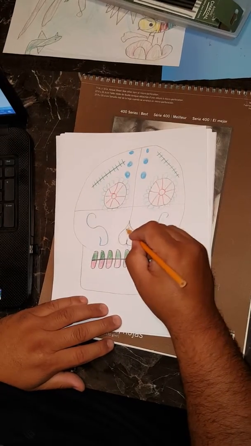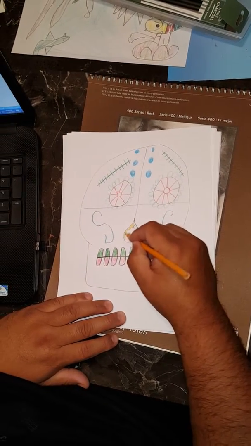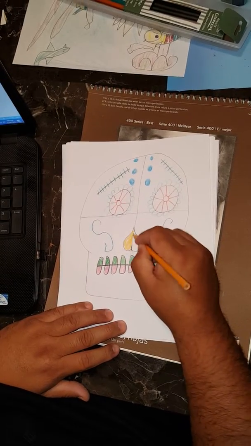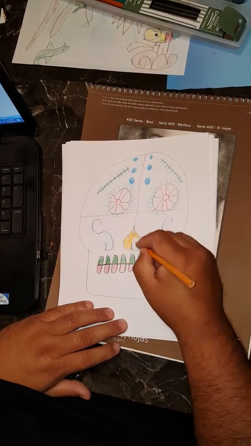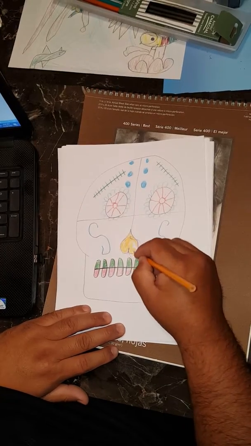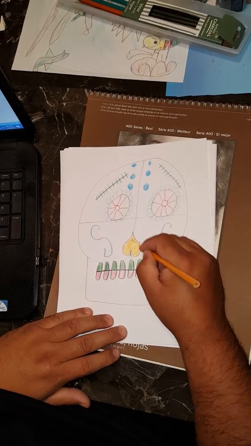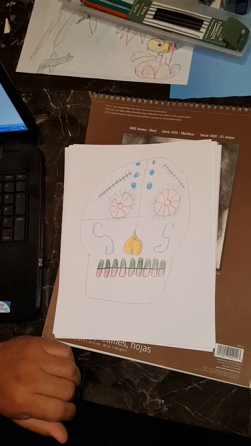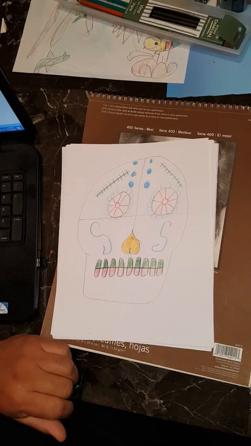Let's use some orange, and we'll get the inside of the nose. Now, we do have some color in here, and there is some space still to fill in.